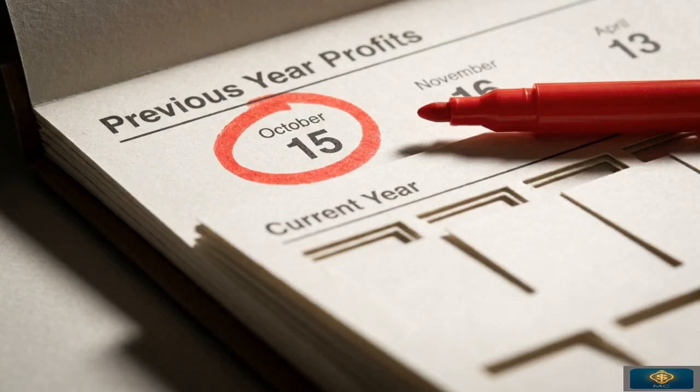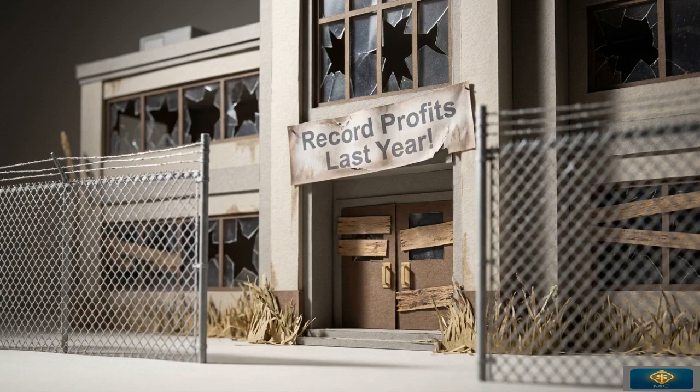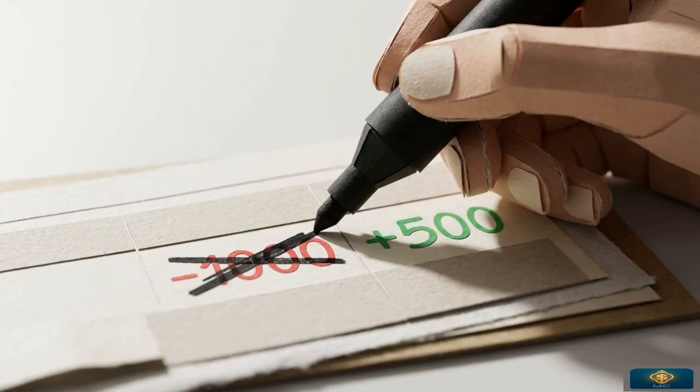Second, the standard PE ratio is backward-looking. It uses last year's profits. A company's business could be failing right now, but because it made money last year, the PE ratio will still look healthy. Third, corporate accounting can be used to hide the truth.